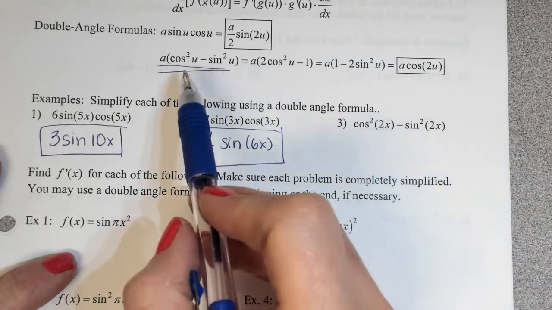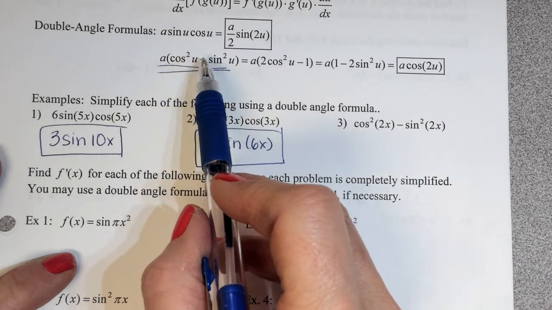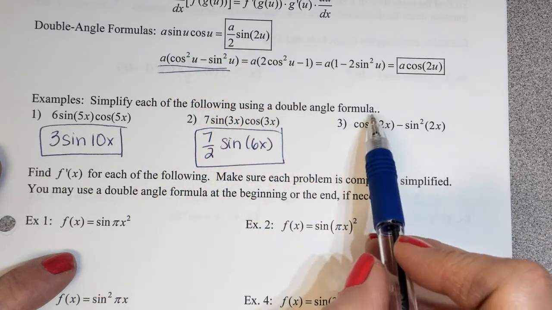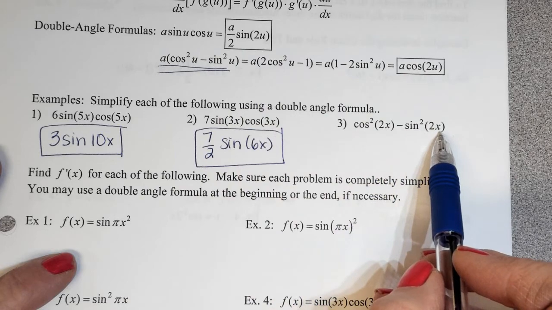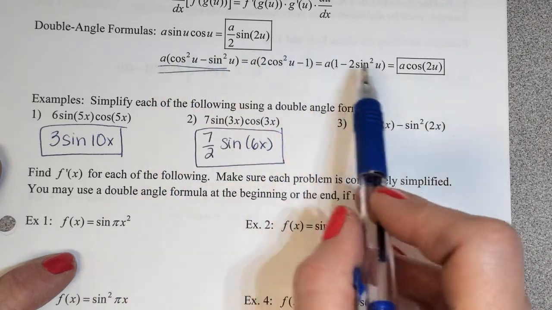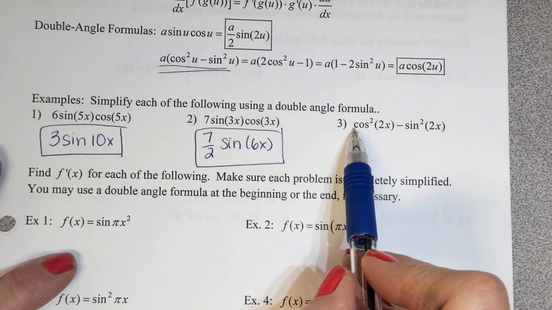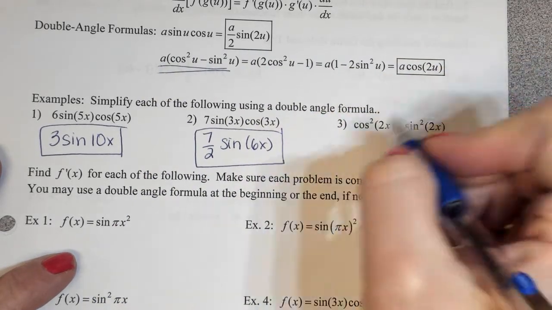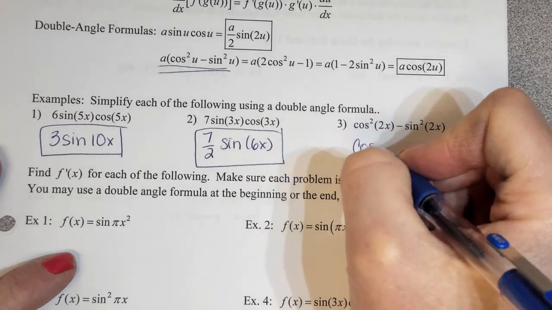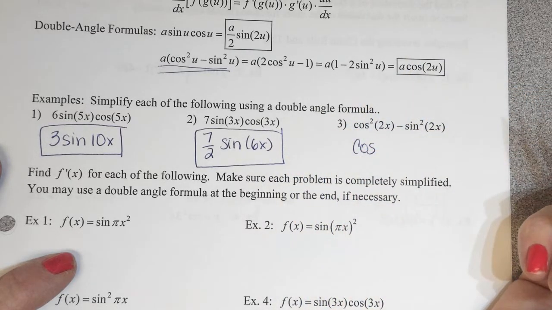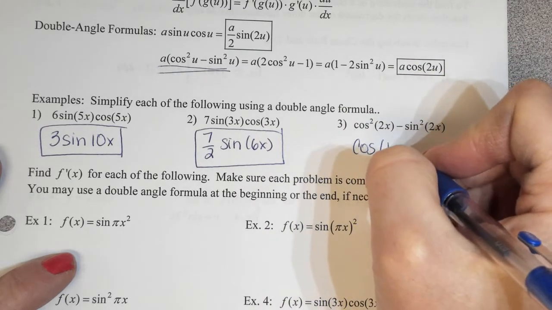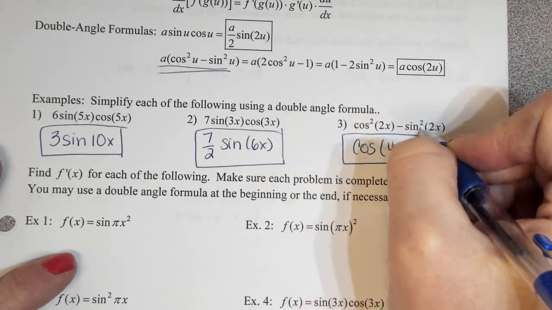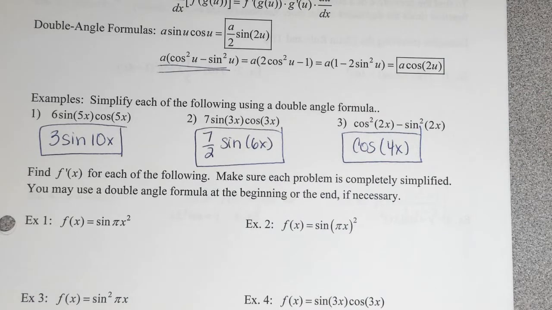On this one, look at the pattern. Cosine squared u minus sine squared u. On this one, do I have to change my coefficient at all? No, so the coefficient's going to remain a 1. So I don't have to write that. Cosine of what? 4x. Right, because we have to double the angle. So that's just going to happen either at the beginning or at the end of our derivative problems.